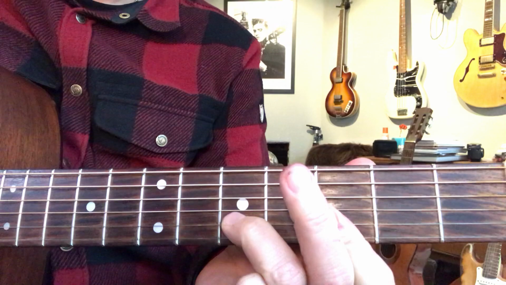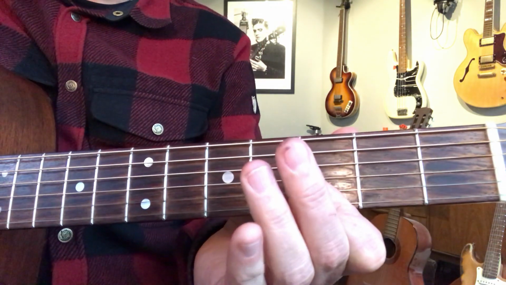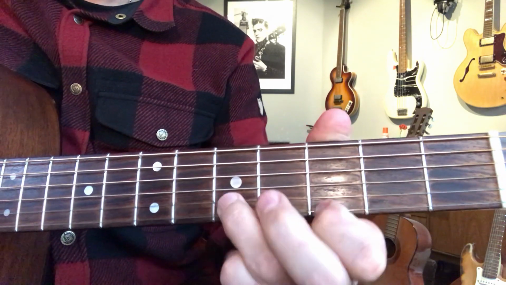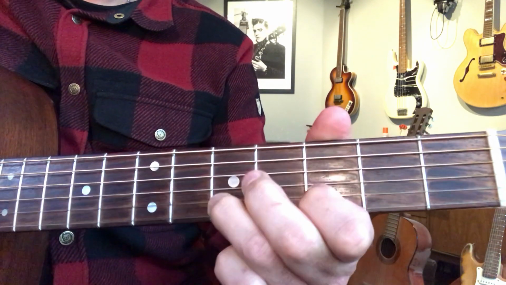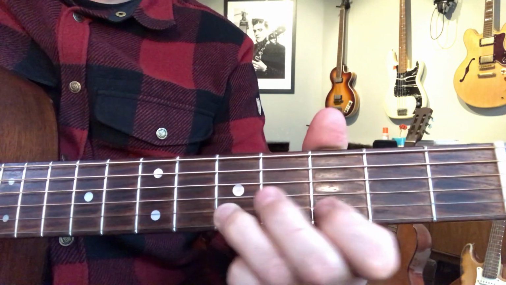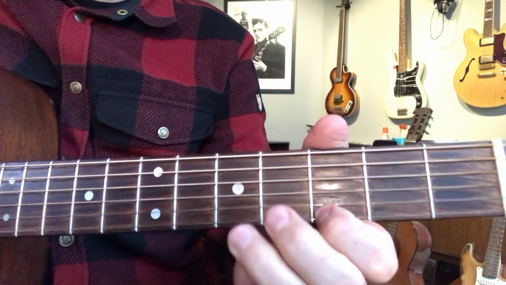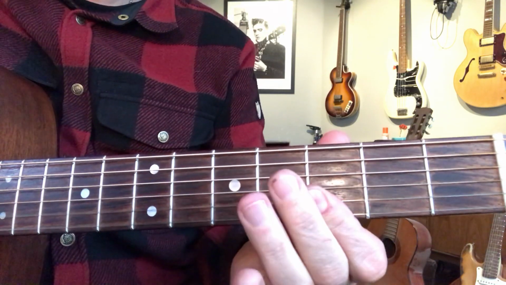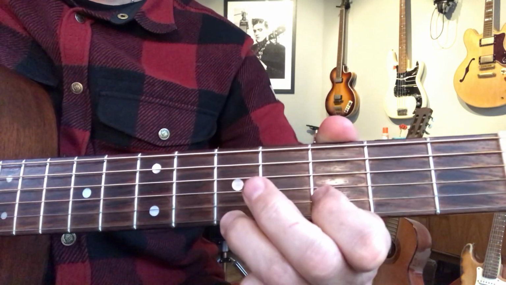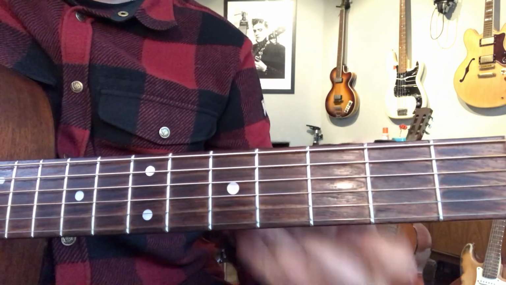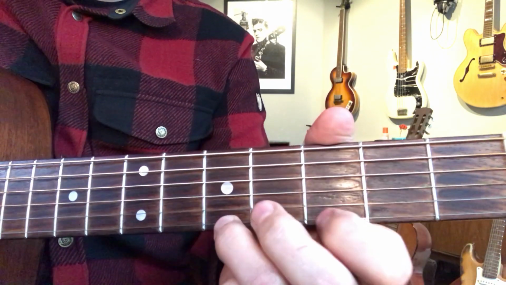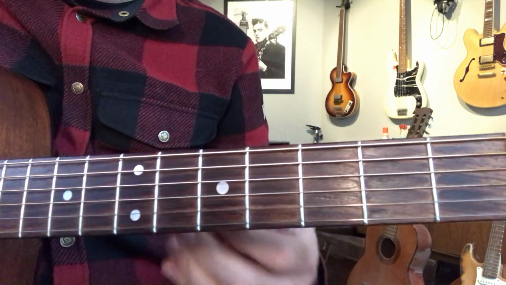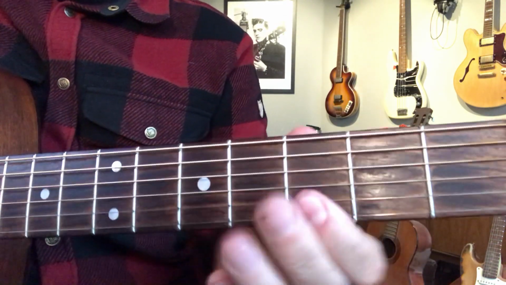So it depends on the technique I'm using. Pull-offs. Bit of vibrato. Double notes. So I'm looking for any combination and any way I can play these 4 notes.